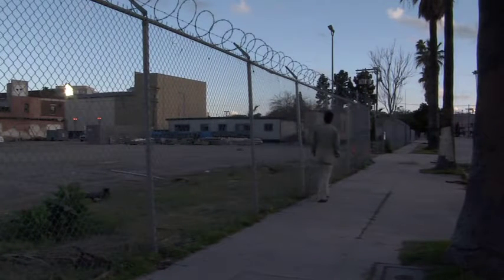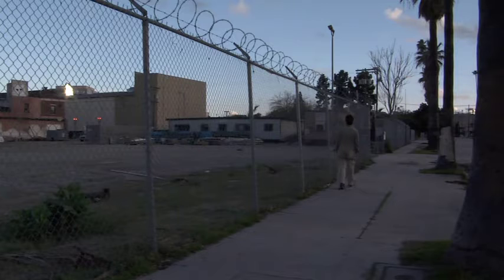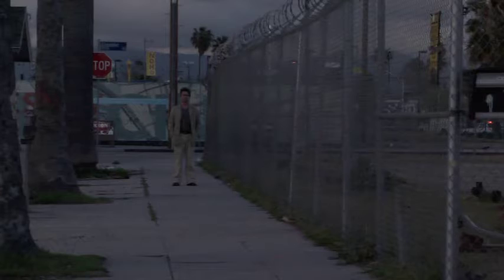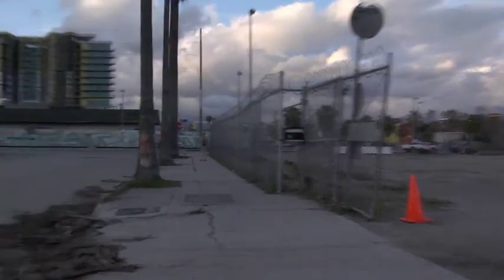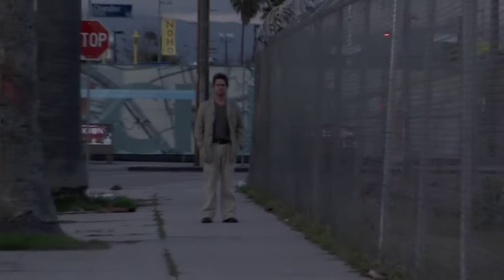And these work okay just to illustrate an environment. You can use panning wide shots to show an entire environment, like the location where he's walking. But for independent filmmaking, they almost never work as well as medium shot or close-up tracking shots.